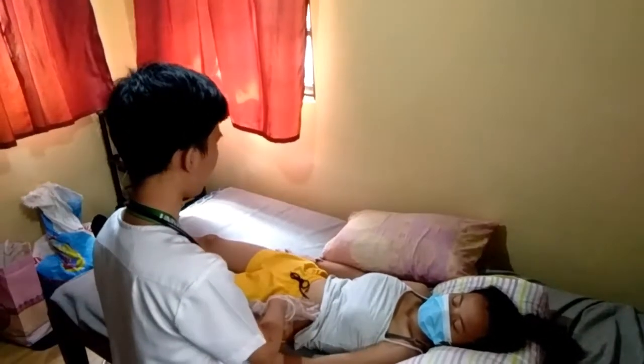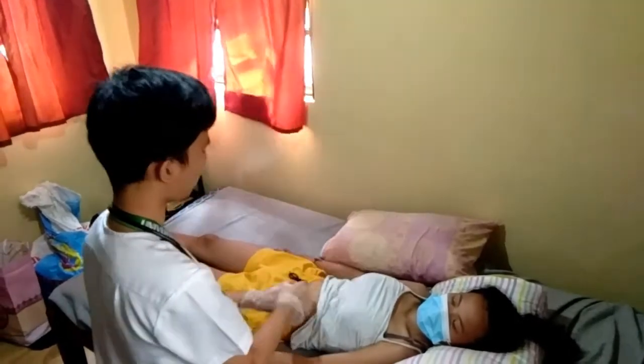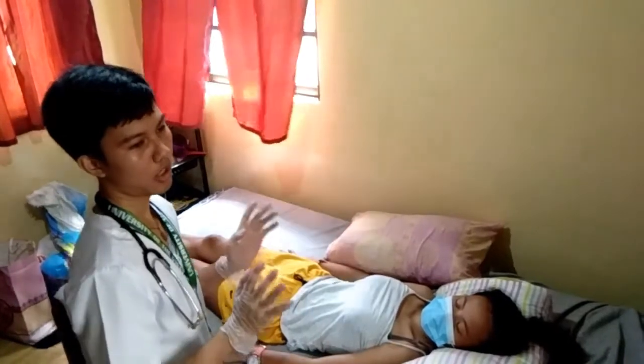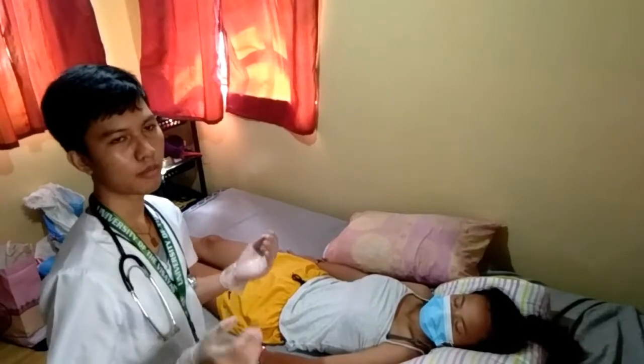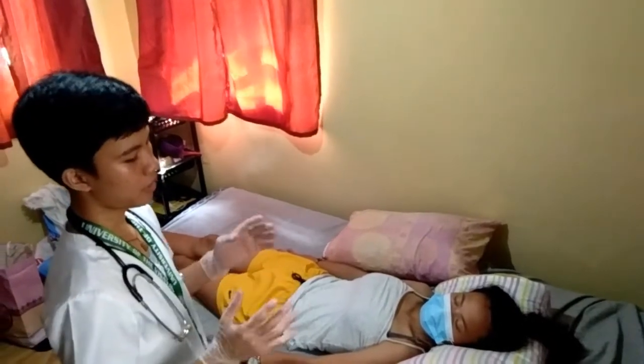How about this side? Okay, so the patient didn't feel any pain while doing the deep palpation on her abdomen. So her abdomen is normal.